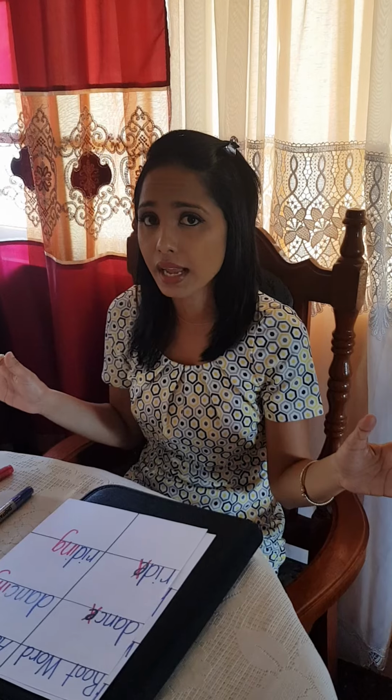So two rules you learned. There are some words that you can just add ing without making any changes. The second rule is, if a word ends with E, you must drop the E before adding ing. Practice, practice, practice, and you will surely understand it.